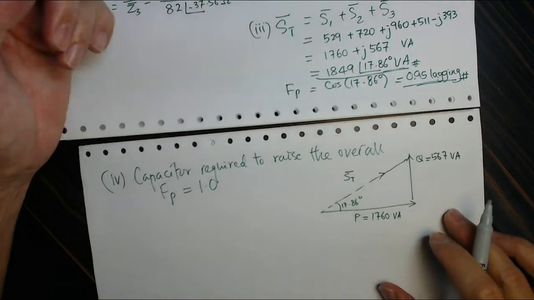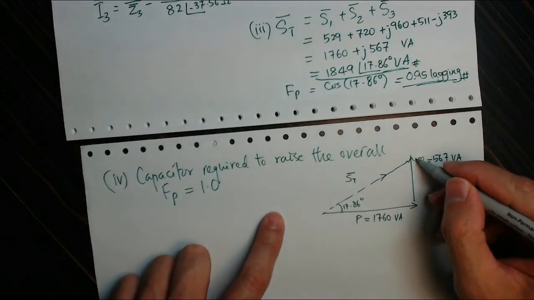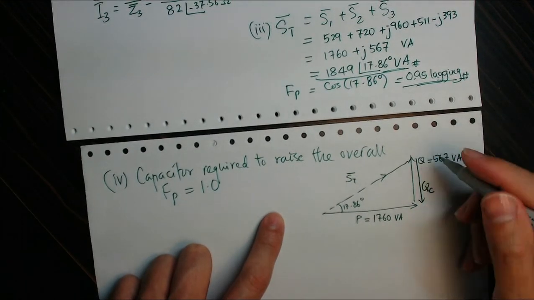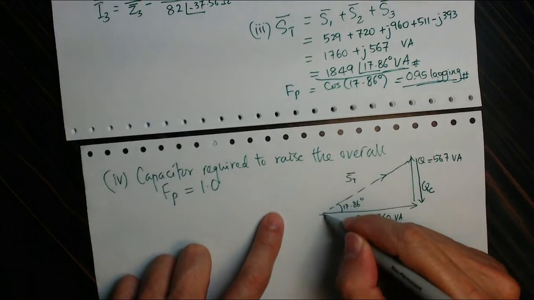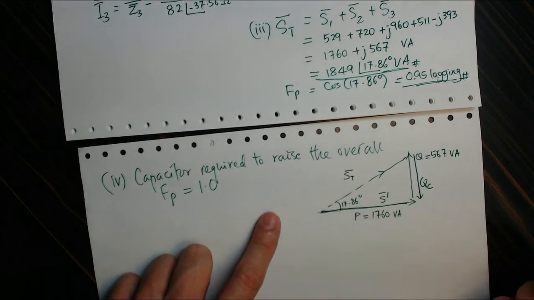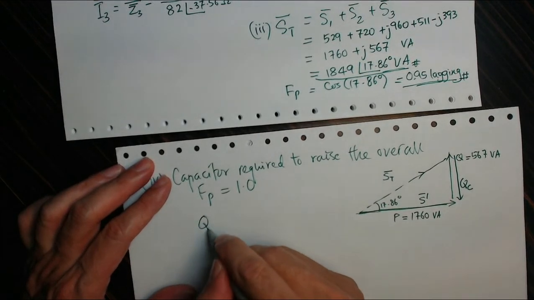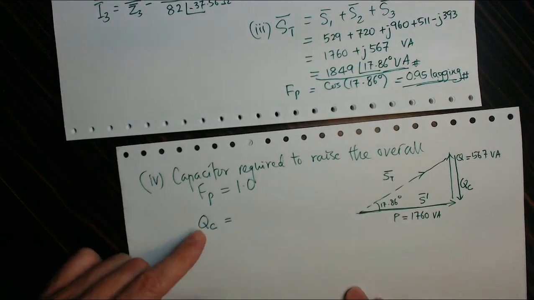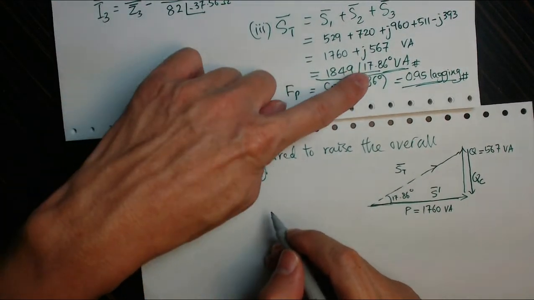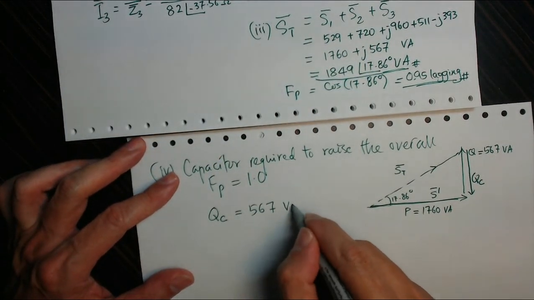Now, when we want to improve this to unity, that means we want to introduce a capacitor that will provide us the QC so that it cancels out this, then the power factor will be unity, because then the new S will be at this level. In other words, QC, the reactive power contributed by the new capacitor, must be the same as the reactive power we are looking at now, which is 567 VAR.